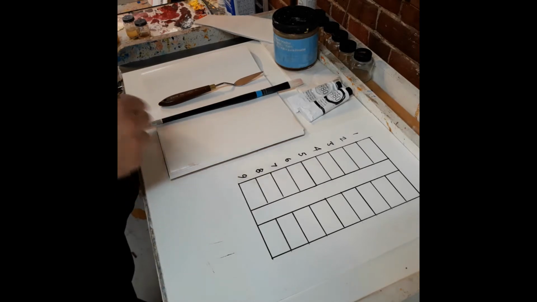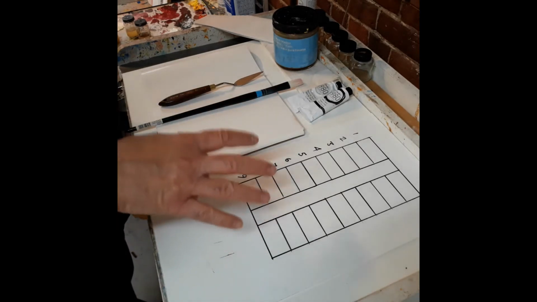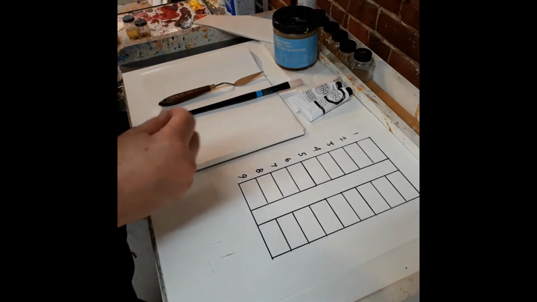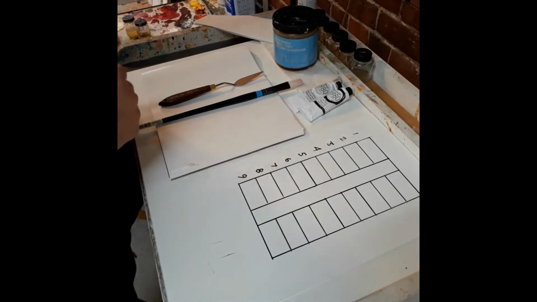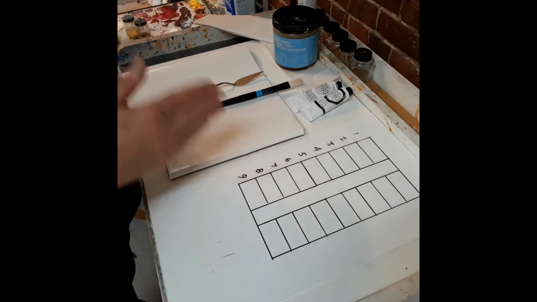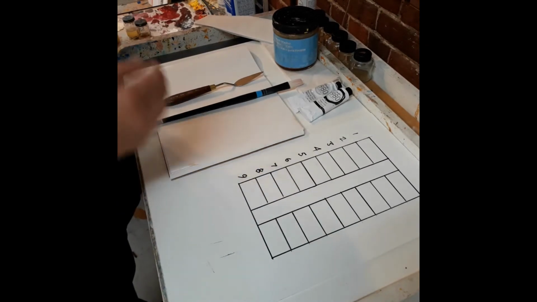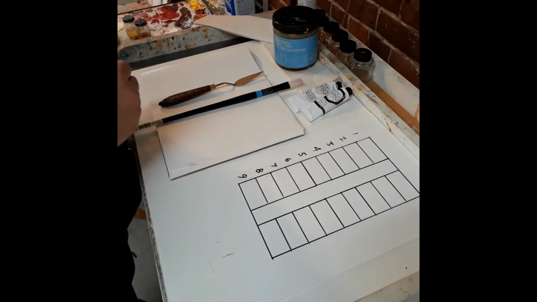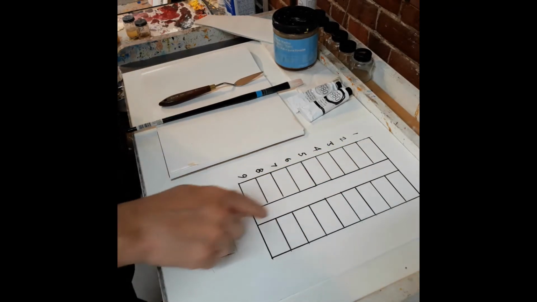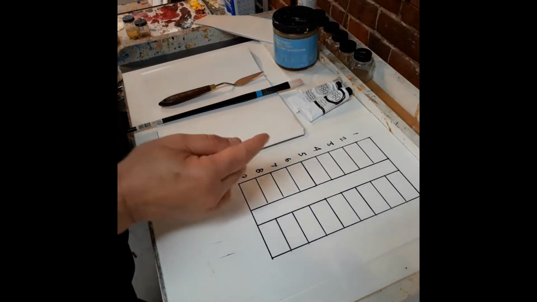The other thing that I want to address in this particular exercise is something called simultaneous contrast, and that refers to the relativity of color and value, and how color and value affect one another. That's why we have the strip going down the middle.